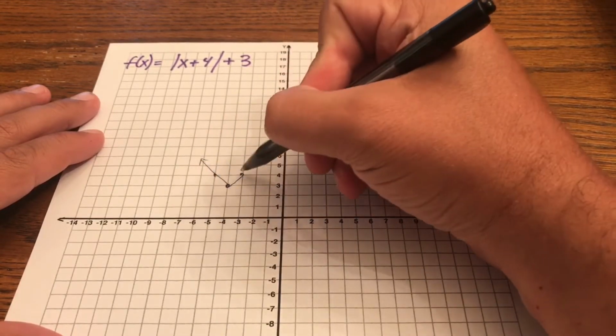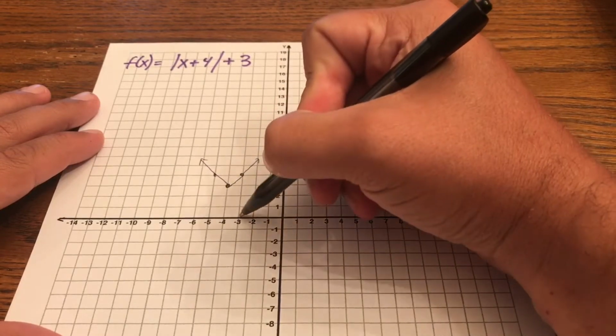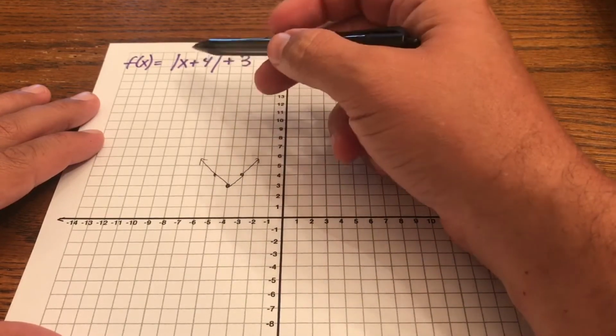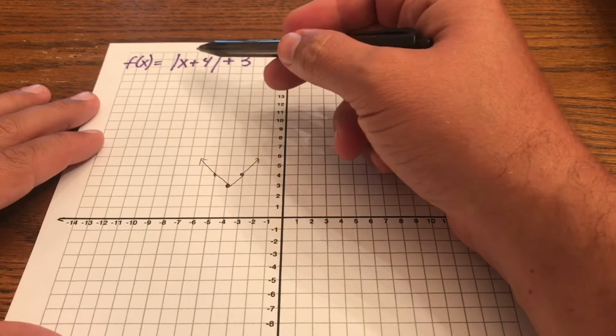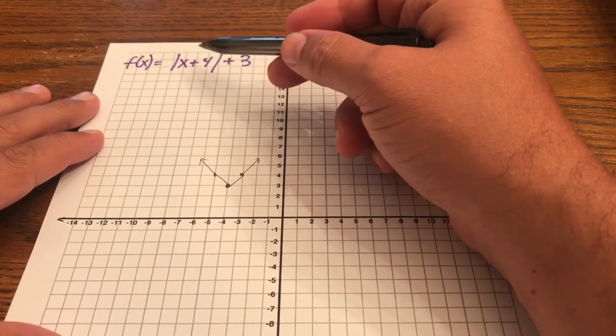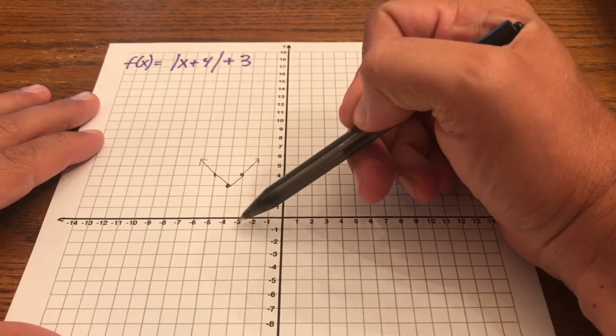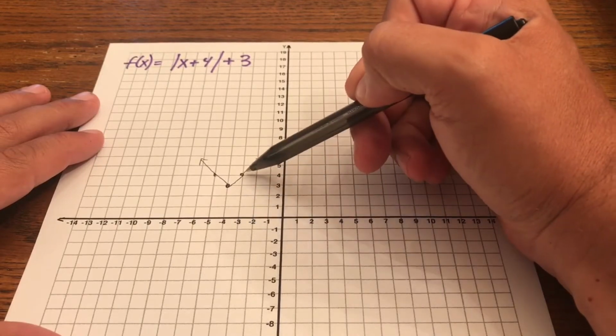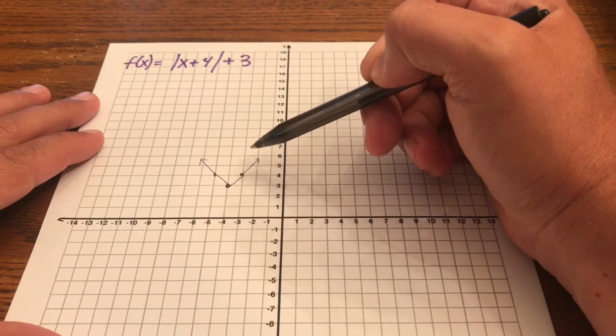Okay. You could also just double check, like if I plugged in a -3 in for x, -3 plus 4 is 1, absolute value of 1 is 1, 1 plus 3 is 4. So it makes sense when x is -3, my y value, the outcome, is a 4.